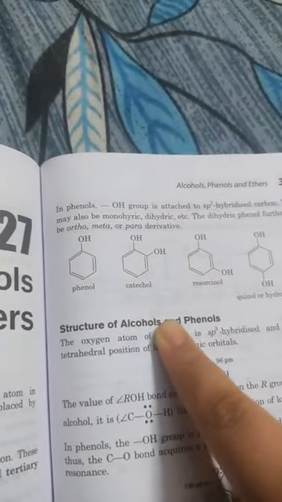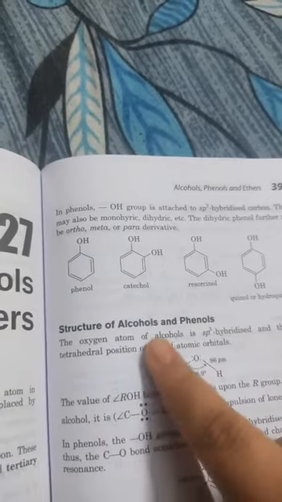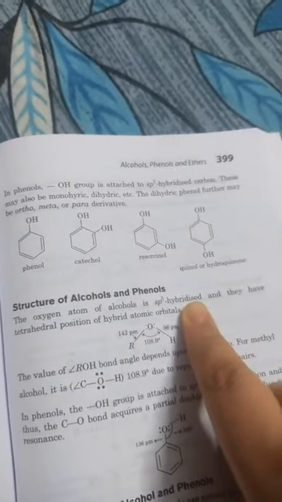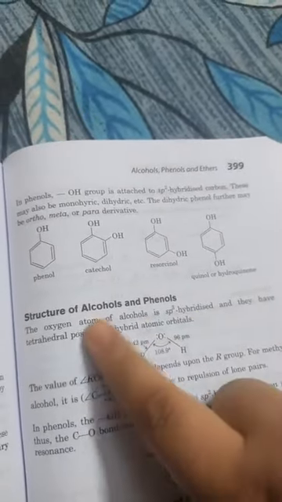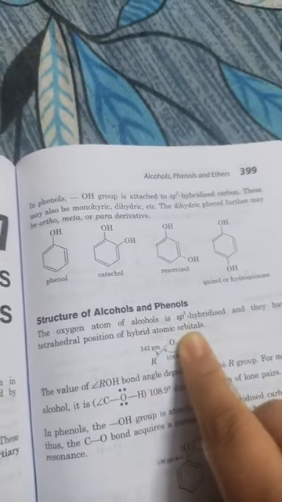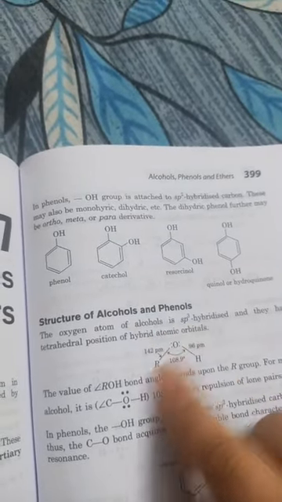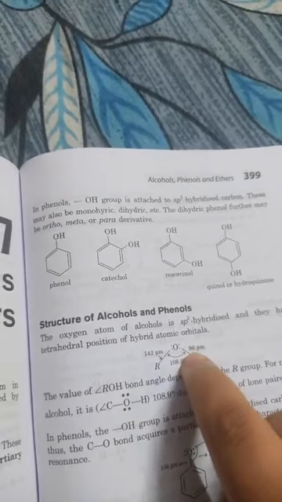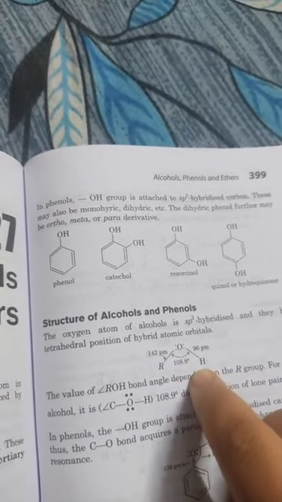Structure of alcohol and phenol. The oxygen atom of alcohol is sp3 hybridized, and they have tetrahedral position of hybrid atomic orbitals. The angle between them is 108.9 degrees.